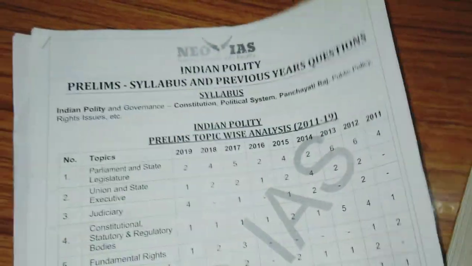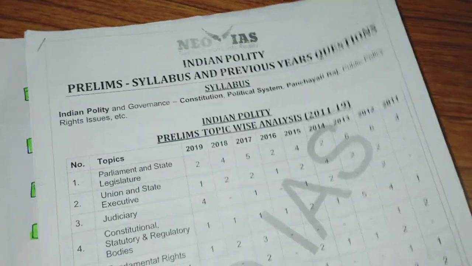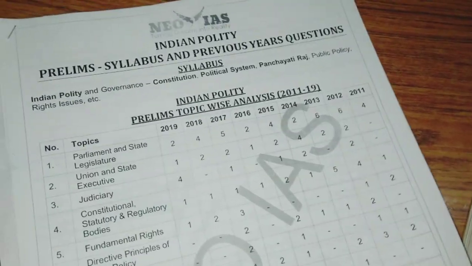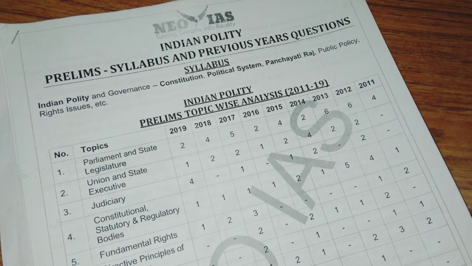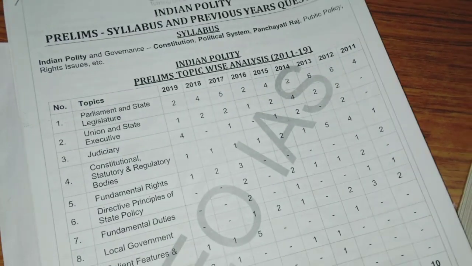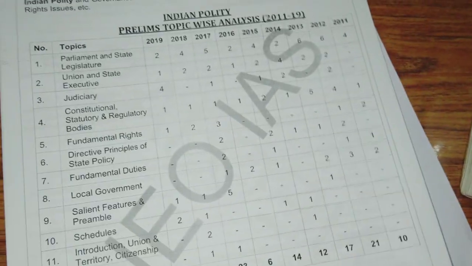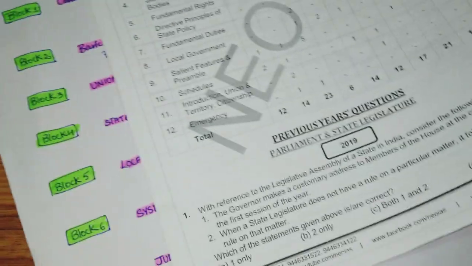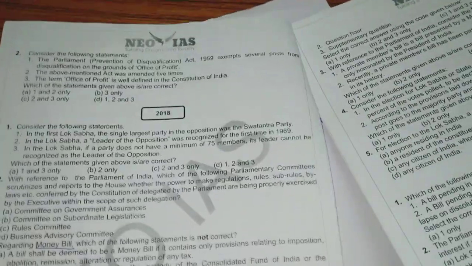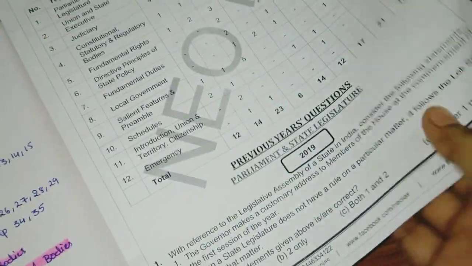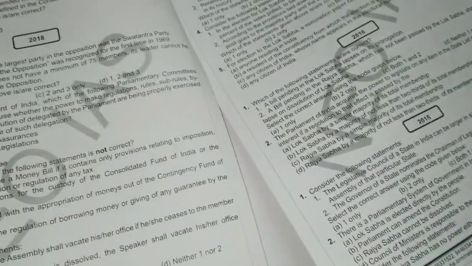So this is a printout of Neo IAS previous year questions. I took a printout of this, which consists of previous year questions from 2011 to 2019. So these are enough to revise. These PDFs are available in Telegram groups. I have taken a printout of this, and here you can also see the topic allocation and marks allocation under each topic. So accordingly I will study this, and under each heading we have different questions. So you can see these are under the parliament and state legislature topic. So you can revise it year-wise and also topic-wise. This is the best compilation, I could say.